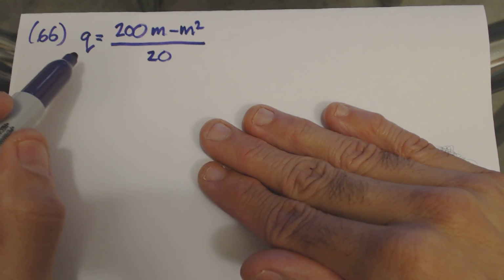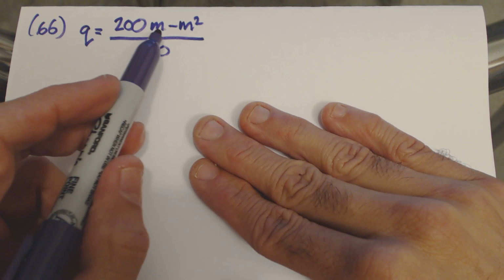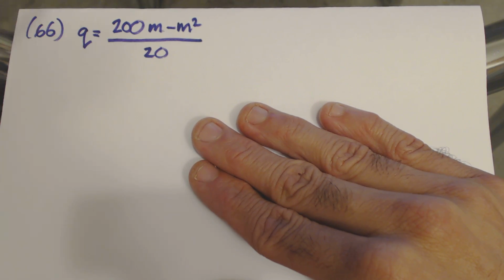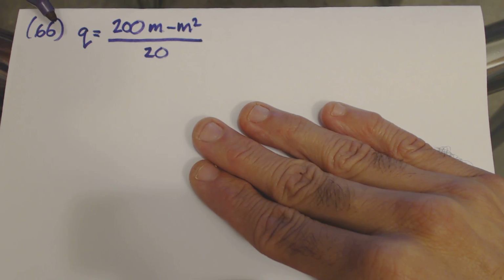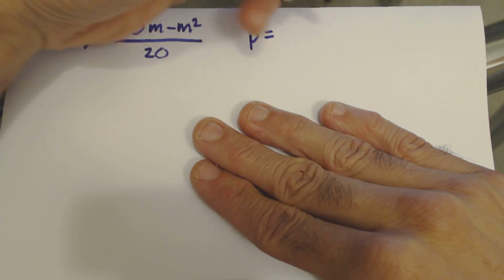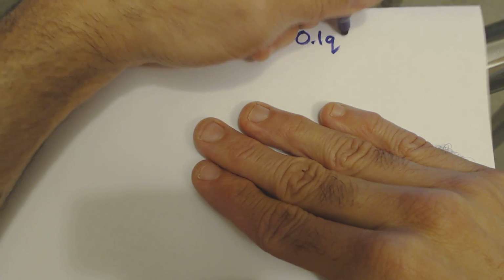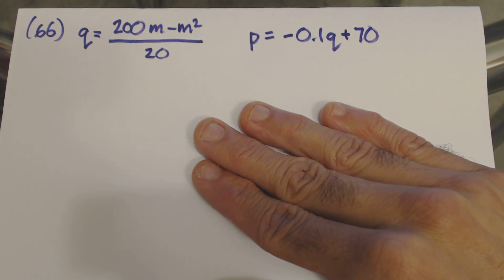And this is a production function which basically relates the number of inputs into production, which in this case is only employees, and how much output that leads to. And then we have an inverse demand function where P equals negative 0.1Q plus 70. And the problem wants us to find the marginal revenue product for the given value of M.